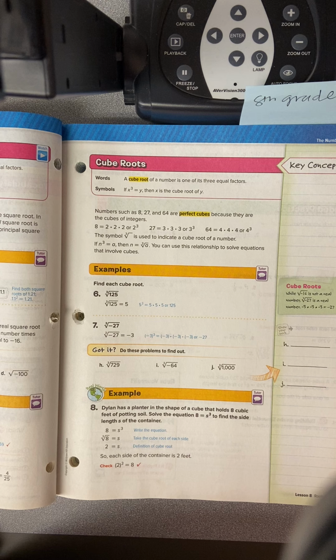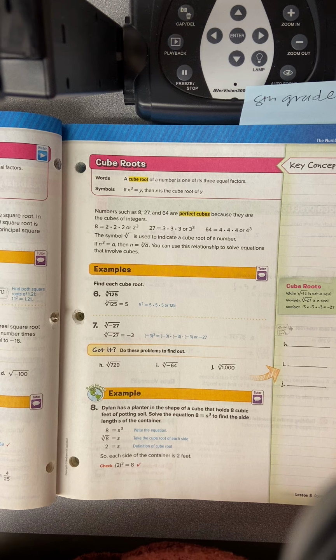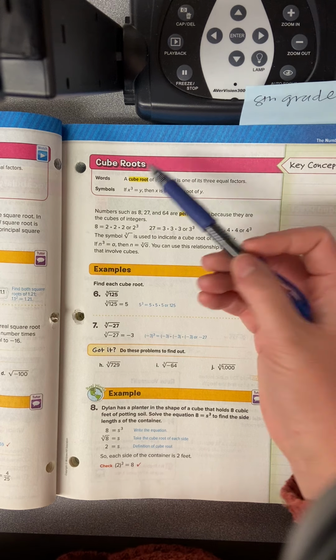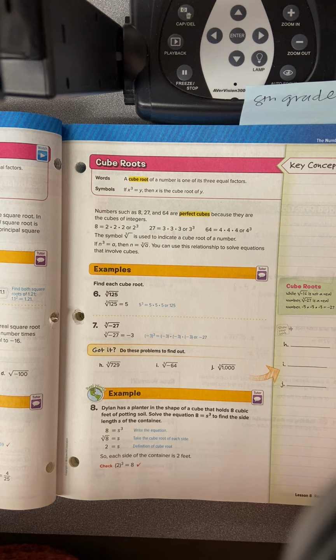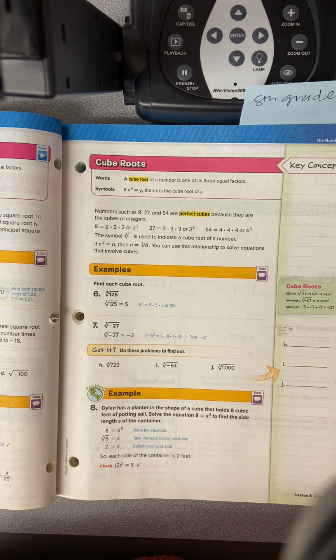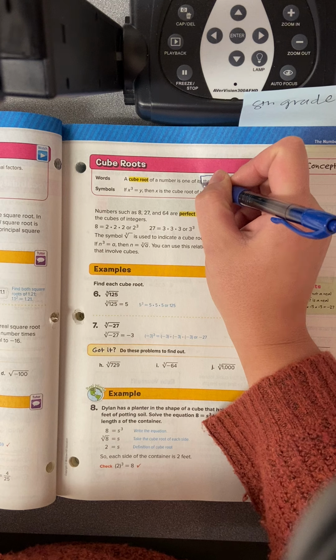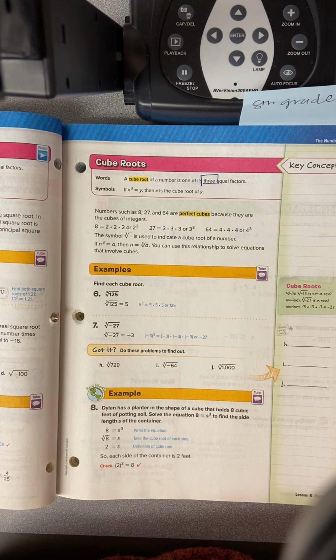Good morning, 8th graders. Today we are continuing lesson 1.8 on page 73. Our last lesson we talked about square roots and how a square root of a number is one of its two equal factors. So two of the same number to equal something else, we'd call that its square root. Now today we're going to talk about something called a cube root. A cube root of a number is one of its three equal factors. So square root is 2, cube root 3.